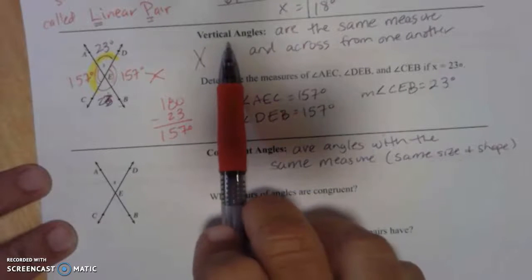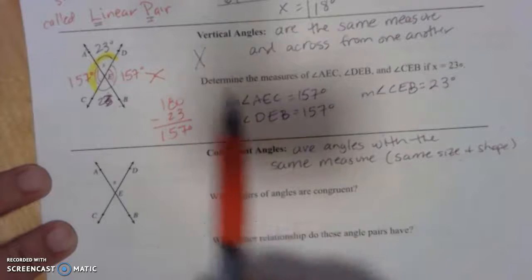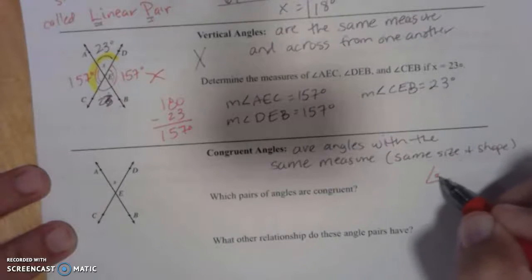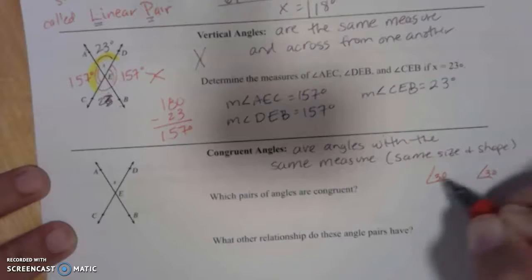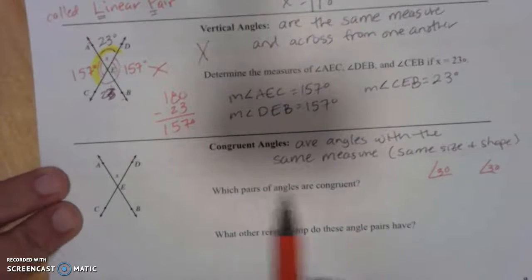So vertical angles are congruent, but they have to form this little V. Congruent angles could just be like a 30-degree angle and a 30-degree angle. Those two angles are congruent. Now it says here, which pairs are congruent?